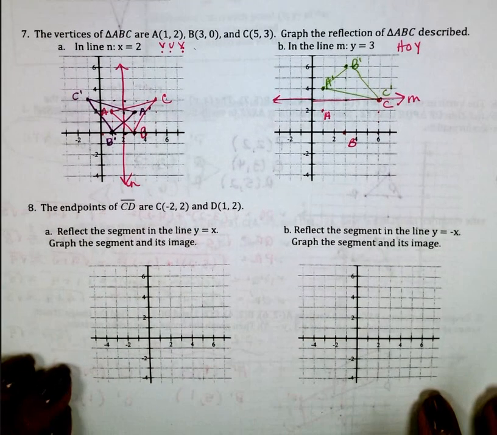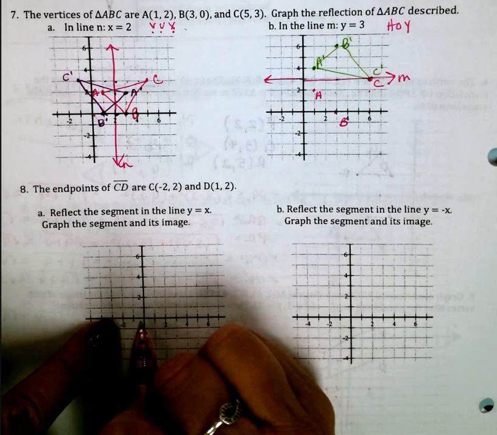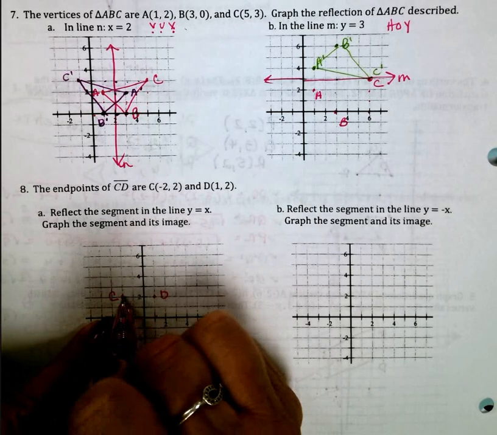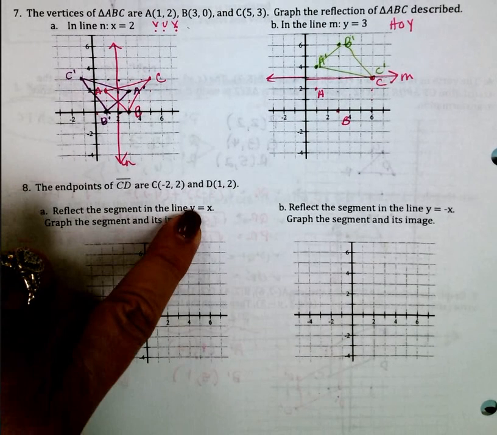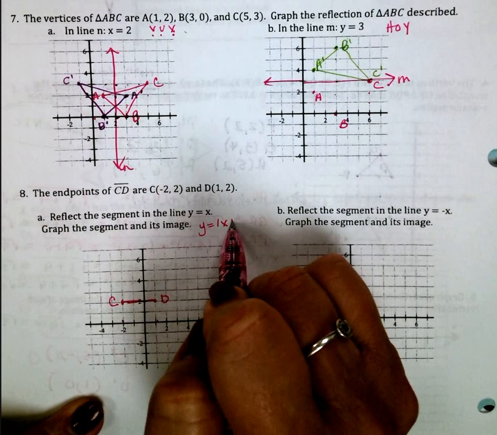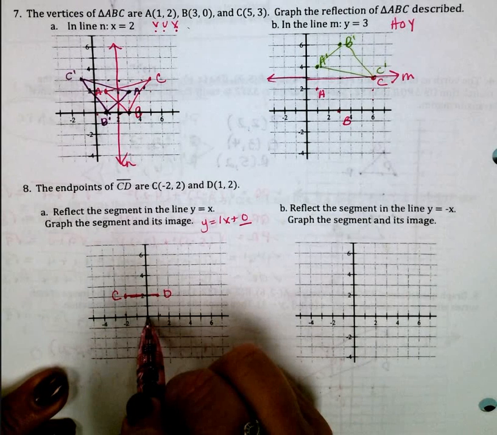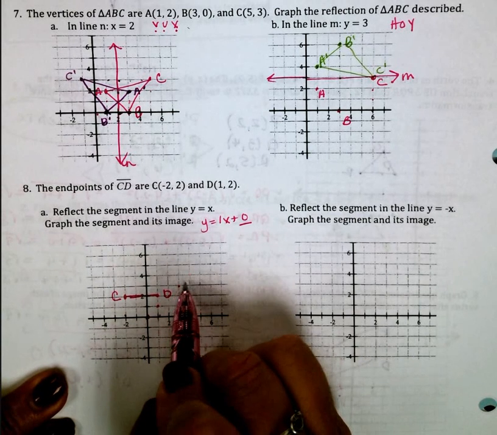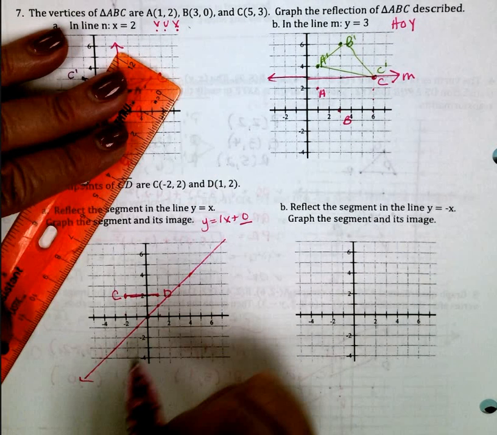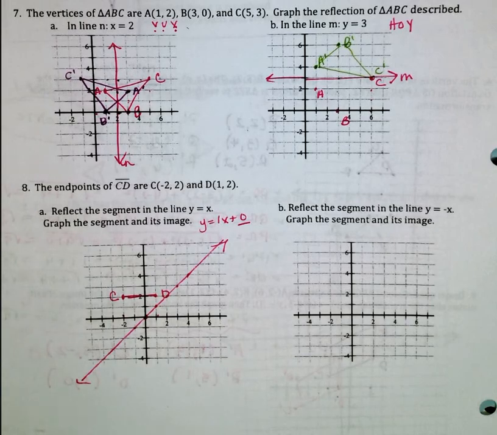And last but not least, my last two here. Here I have a line CD. C is at negative 2, 2. There's my C. My D is at 1, 2. I want to reflect across this line y equals x. So I need to remember that my line y equals x is the same thing as y equals 1x plus 0. There is my y-intercept, my slope being 1. So we go straight through my axis and come up 1, 1, 1, 1, down 1, 1, 1, 1. And it's a nice, pretty diagonal line through the parent graph of y equals x. That's our parent graph for our regular line. It's a perfect line, 1 slope, 0 intercept.